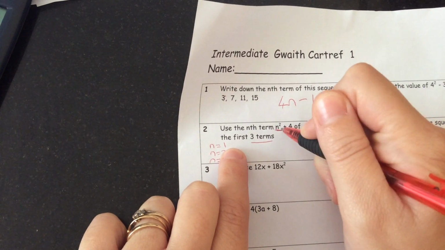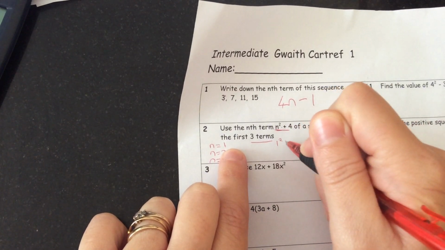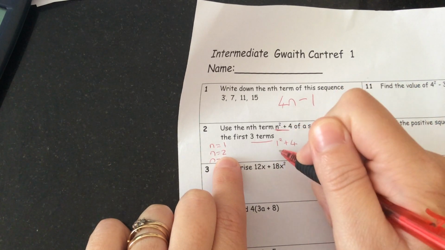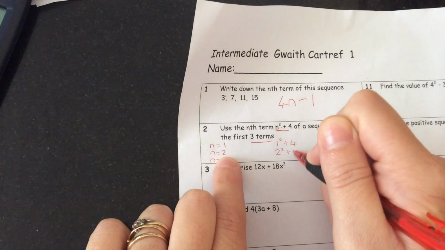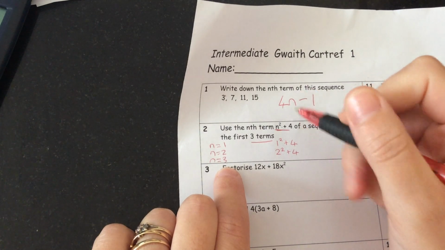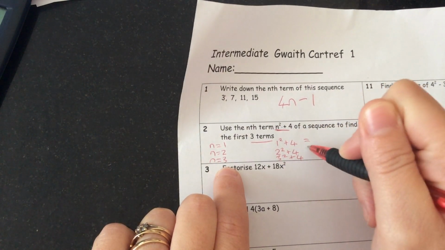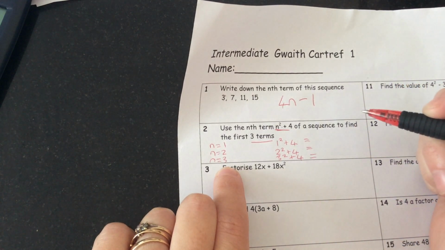So when n is 1, I would have to work out 1 squared plus 4 for the first term. For the second term, when n is 2, I need to work out 2 squared plus 4. For the third term, when n is 3, I need to work out 3 squared plus 4. And this would give me the value of the first 3 terms.